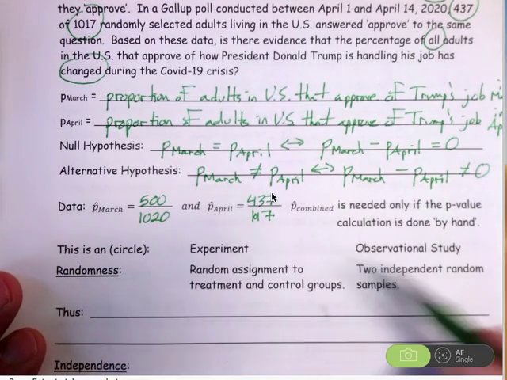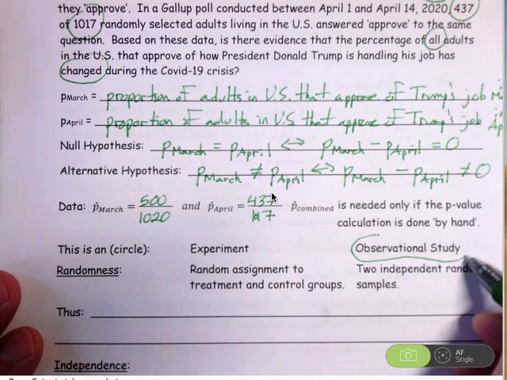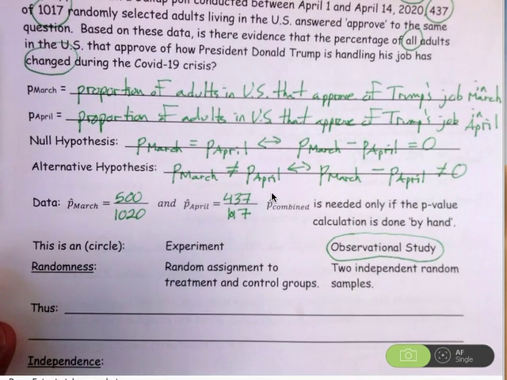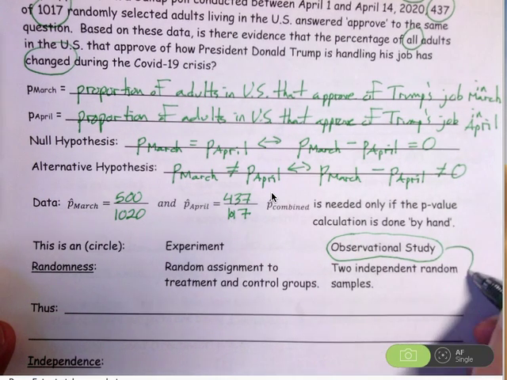So this is an observational study. So there isn't a treatment group and there isn't a control group. This isn't a situation where I'm applying a treatment to subjects and then looking for a change in a response. I'm not randomly assigning to a treatment and a control group. So because this is an observational study, the randomness condition is a little bit different here.